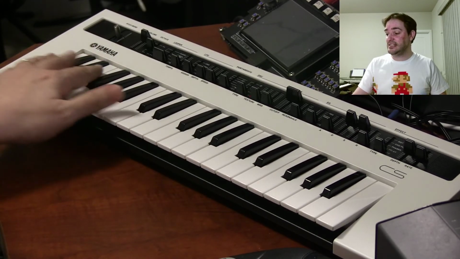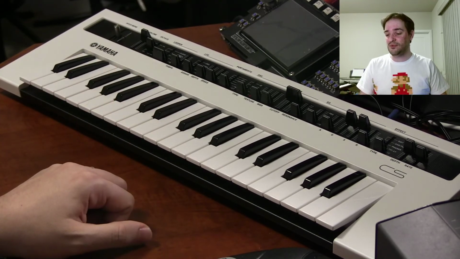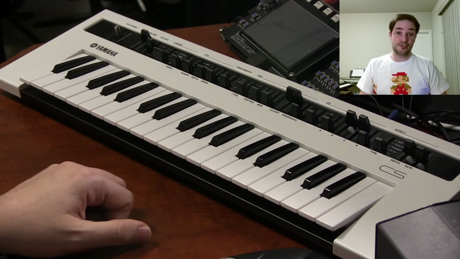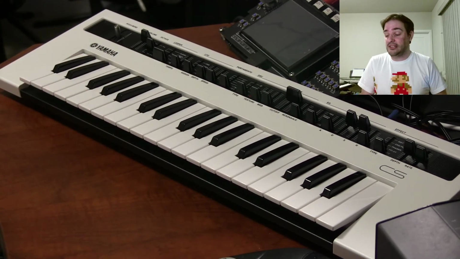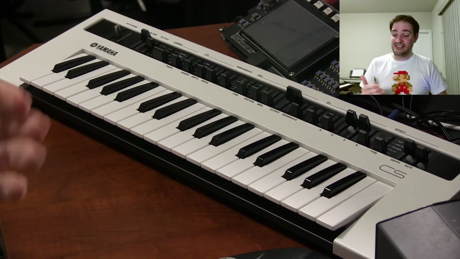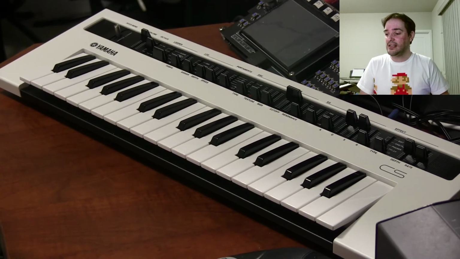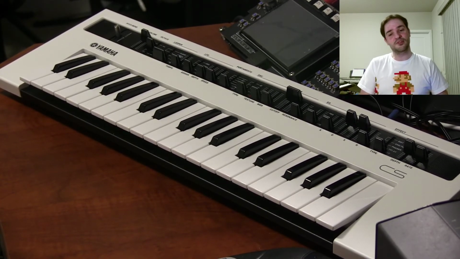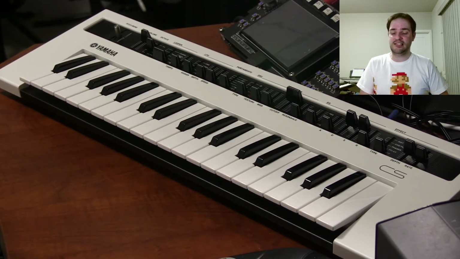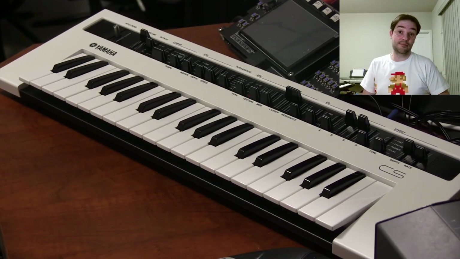There is the CS, which takes after the CS series, with the Yamaha CS80 being the most iconic and respected of those. There is the Reface DX, which takes obviously after the DX series. There is the CP, which takes after the CP88. And then finally the YC, which is an organ type synthesizer.